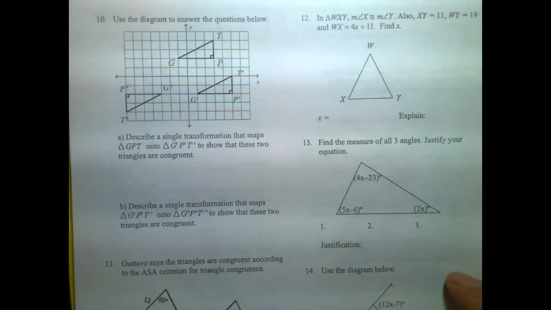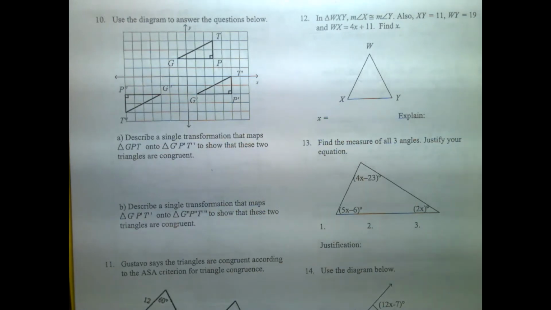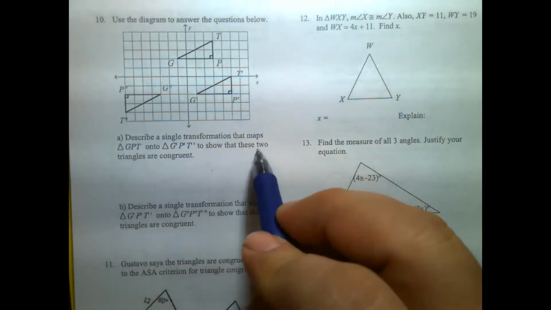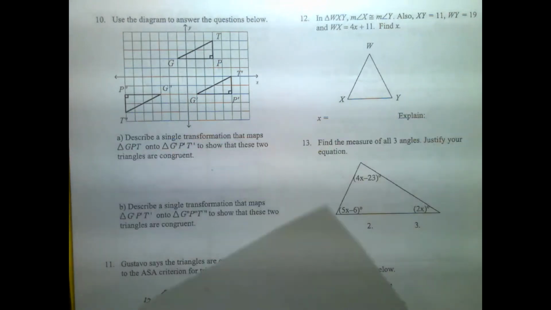All right, it's time to check your answers. For number 10, it says use a diagram to answer the questions below. Describe the single transformation that maps GPT. All right, let's copy GPT.